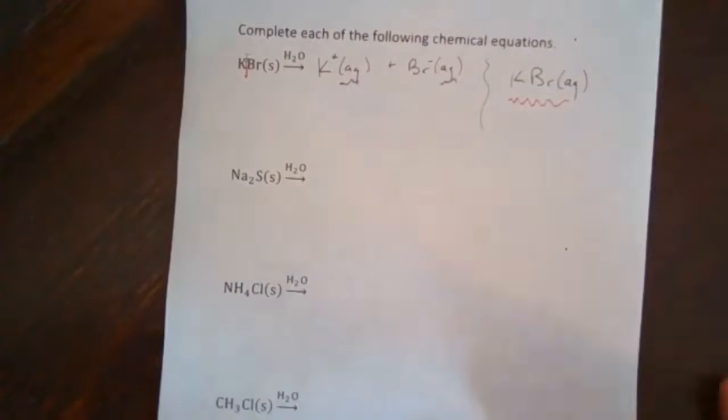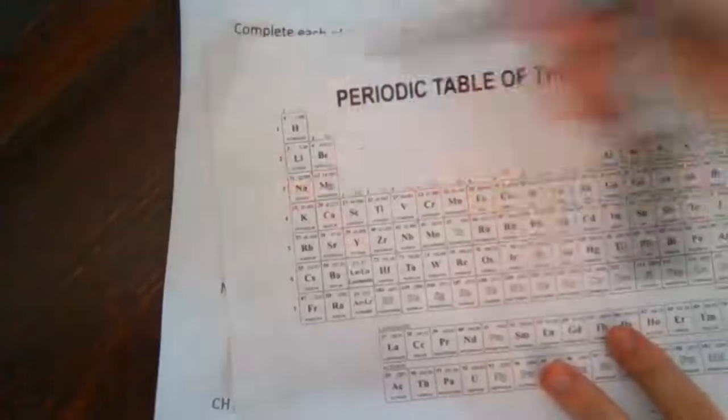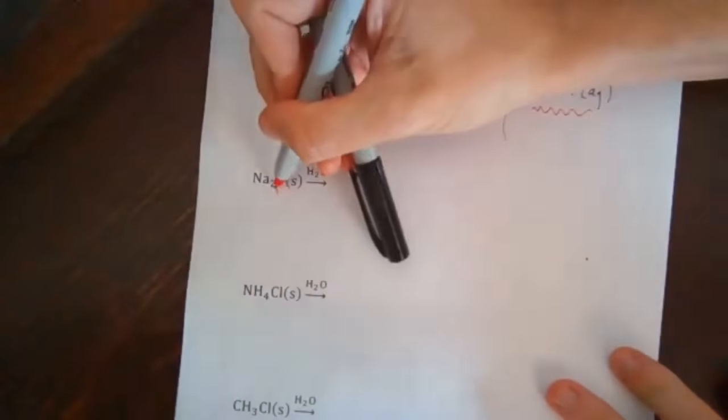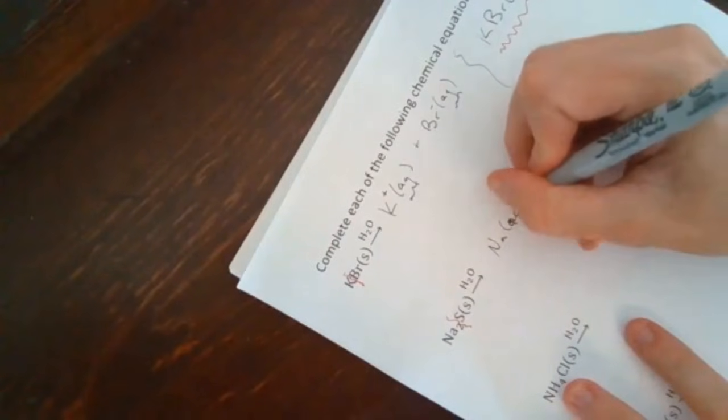So Na2S is next. Sodium is right below potassium, right above, sorry, potassium on the periodic table. So this is definitely ionic again. That's a metal, so it's going to break right there. It's going to separate out, and we know we're going to see Na(aq) plus S(aq).